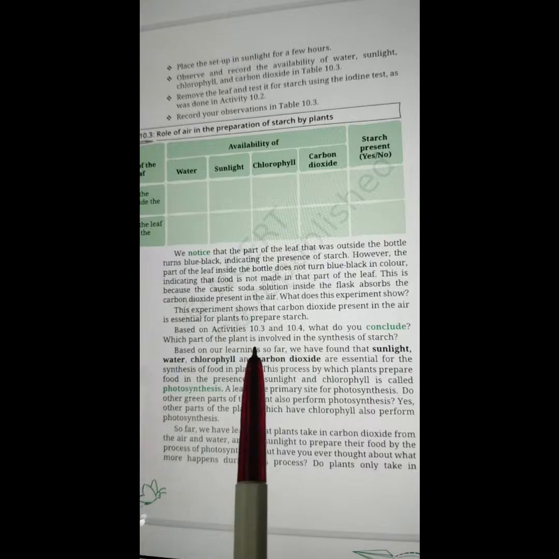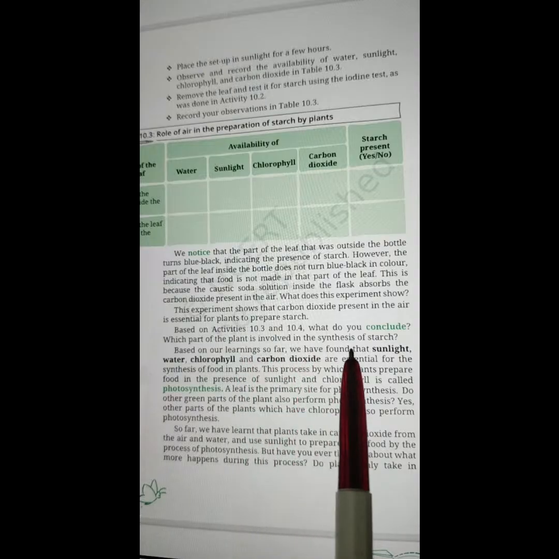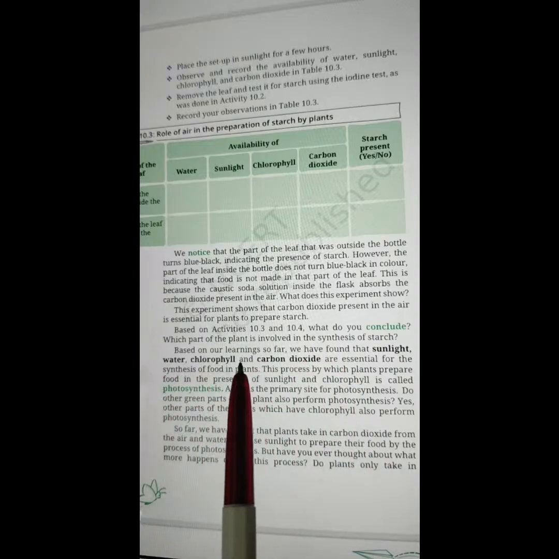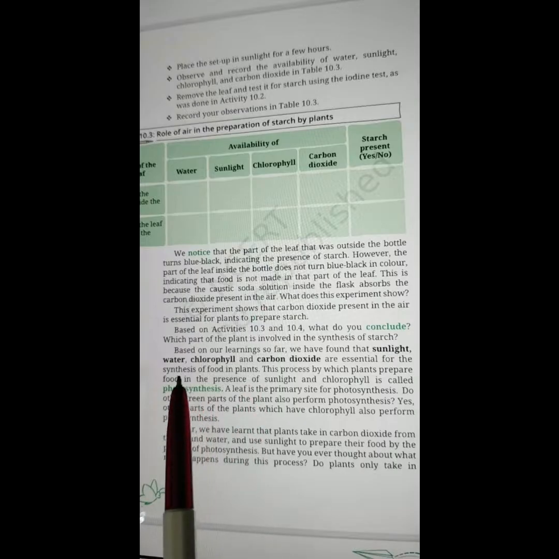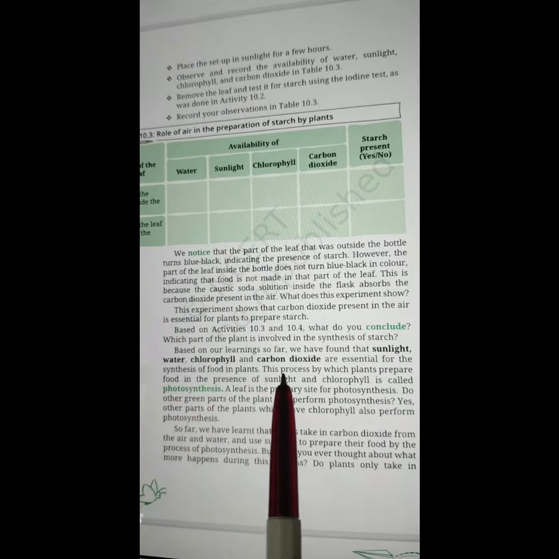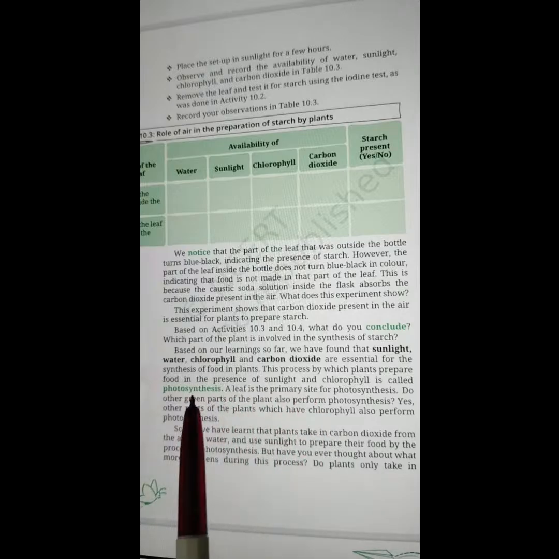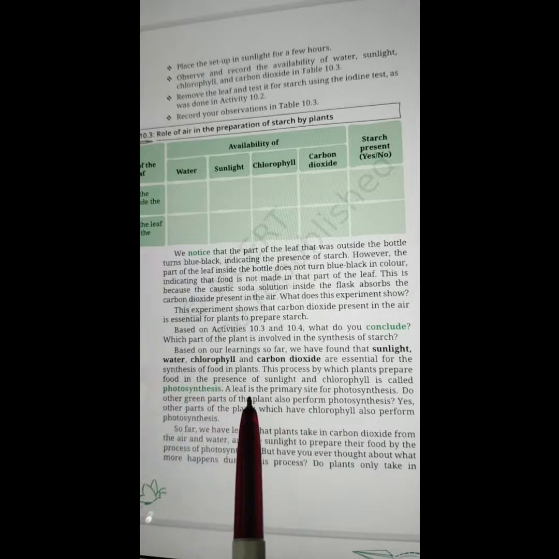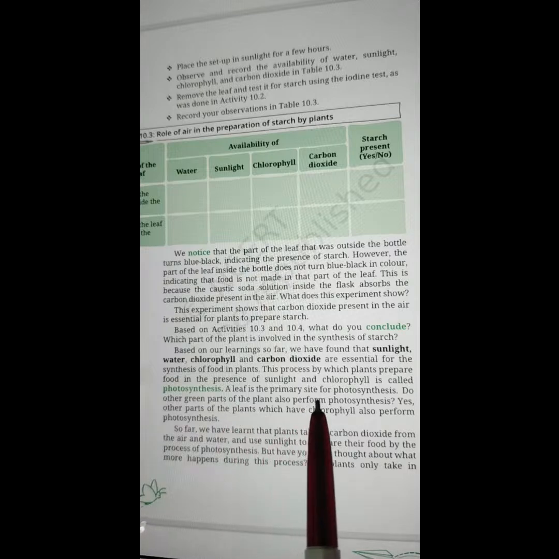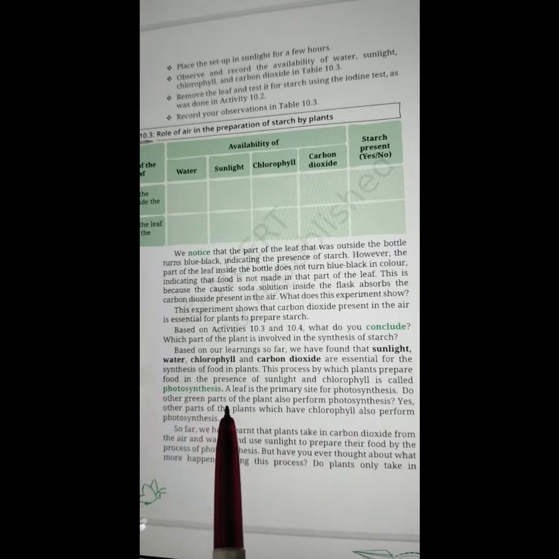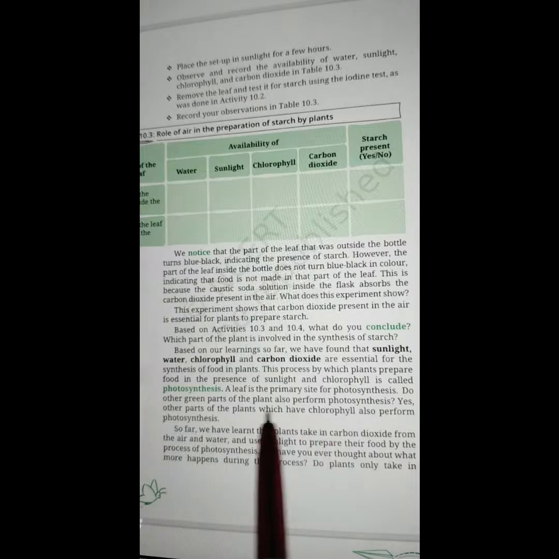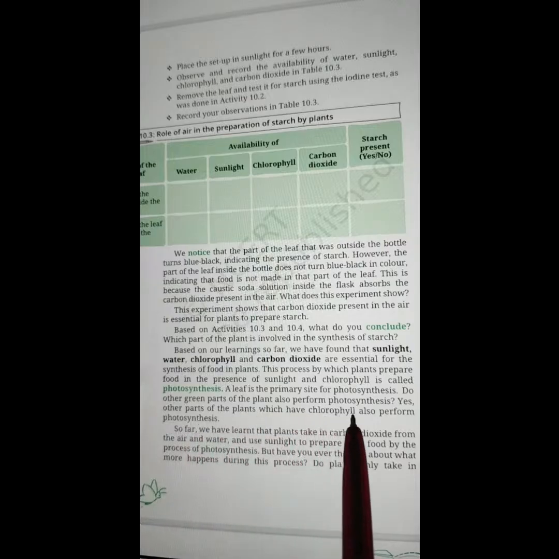Based on activities 10.3 and 10.4, what do you conclude? Which part of the plant is involved in the synthesis of starch? Based on our learning so far, we have found that sunlight, water, chlorophyll, and carbon dioxide are essential for the synthesis of food in plants. This process by which plants prepare food in the presence of sunlight and chlorophyll is called photosynthesis. A leaf is the primary site for photosynthesis.